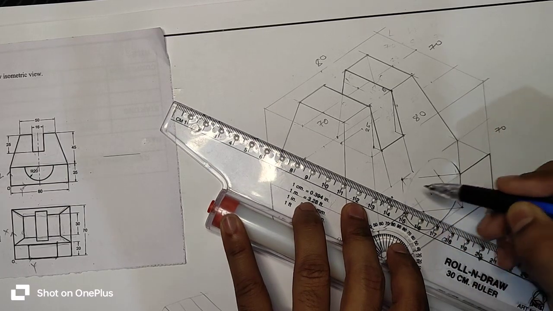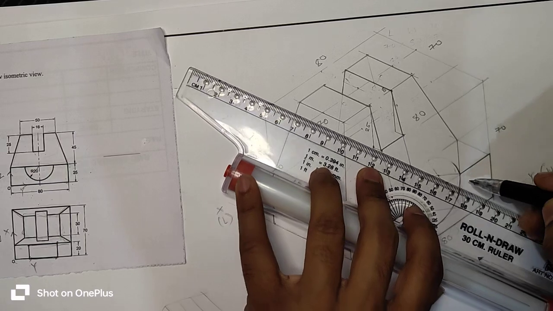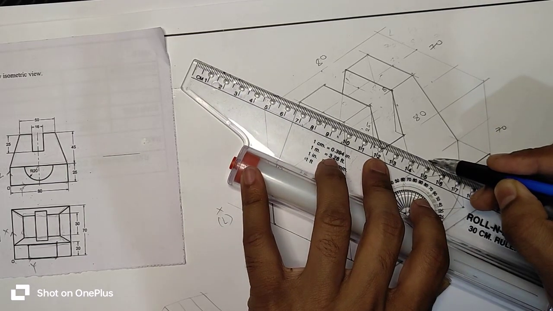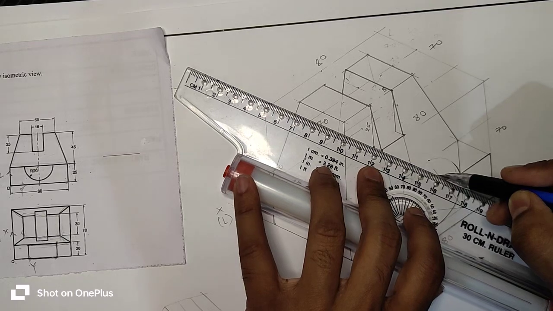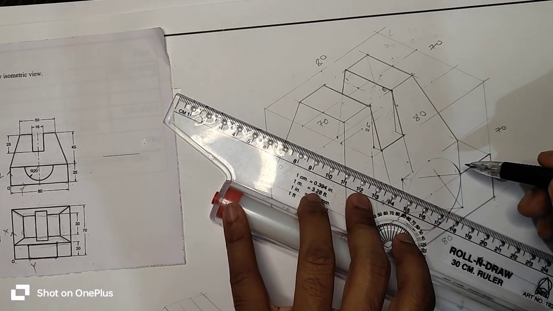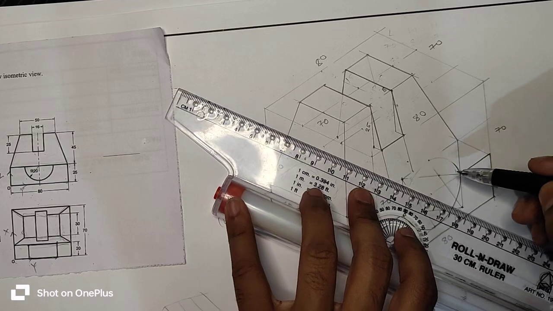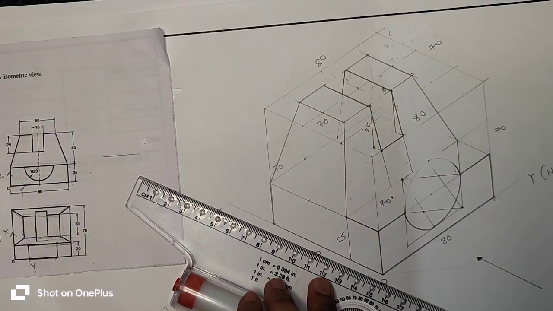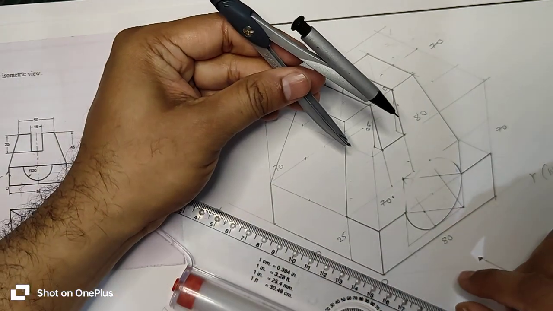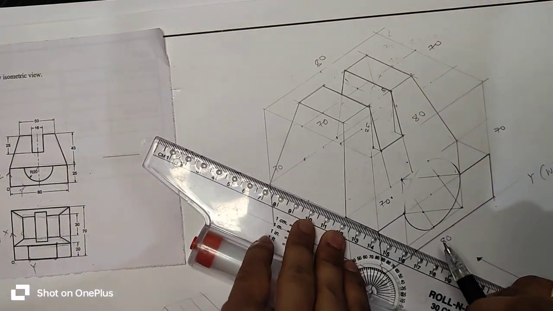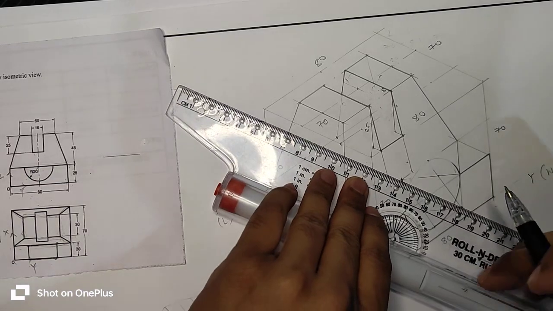This is the center point. Then this is another midpoint, this center point, and this center point.